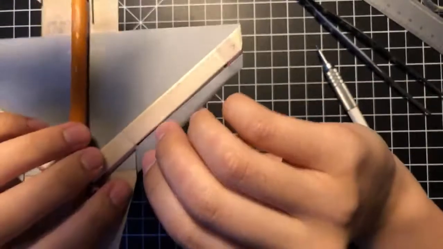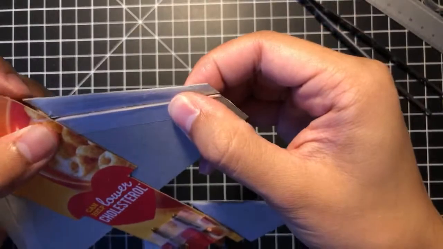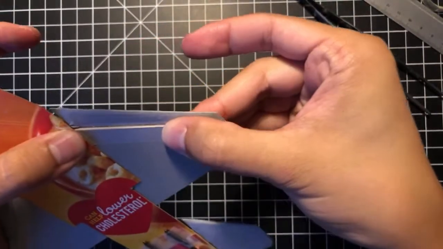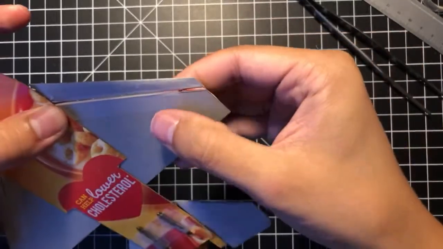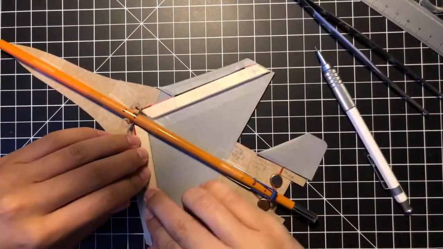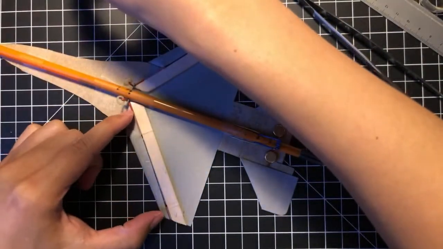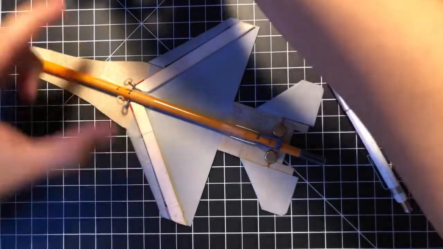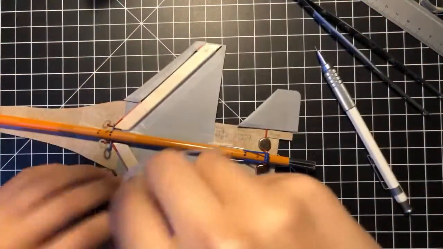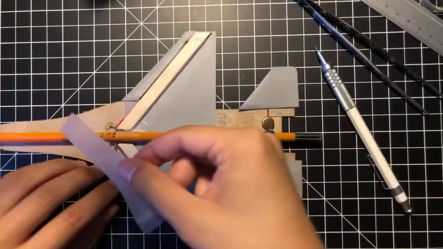So there might be some slight tolerance issues, right? Some slight interference here, but we can always trim the fuselage to match the leading edge slat. So should be all set there. And then the final step is to secure this area right here. Right, you need approximately this much tape. All right, there we go.